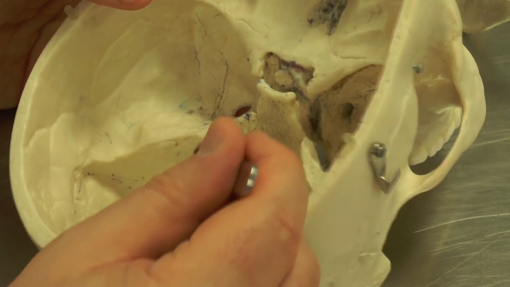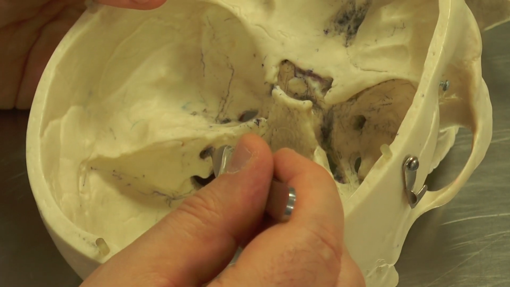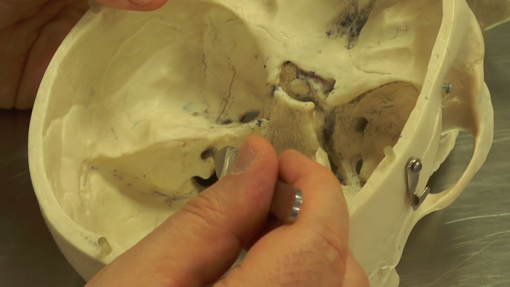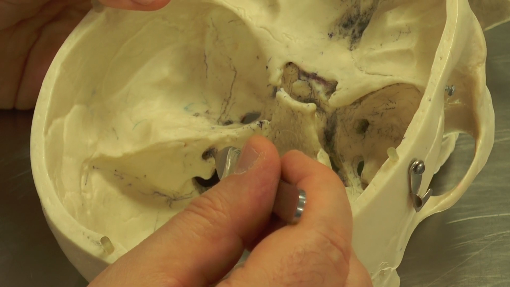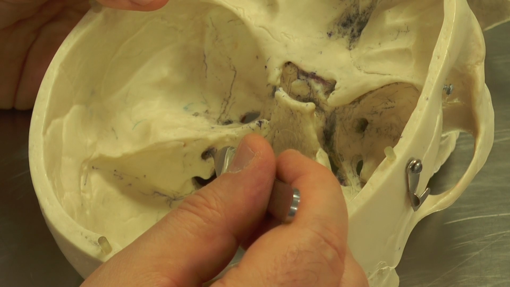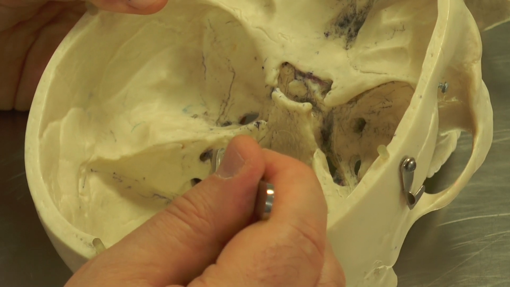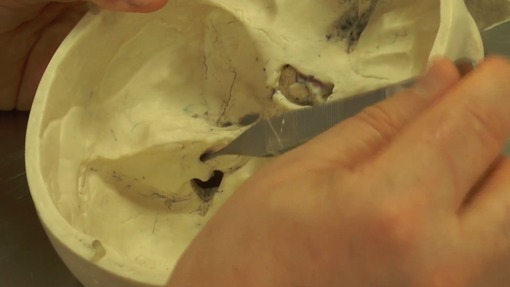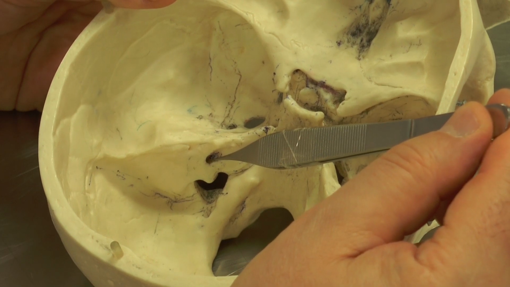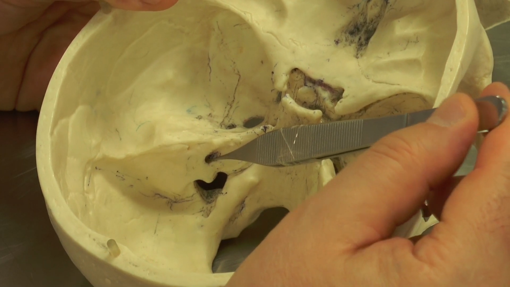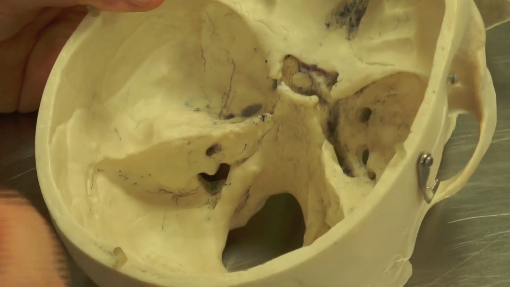Through the internal auditory meatus, we have the 7th cranial nerve and 8th cranial nerve, which is the facial and vestibulocochlear, and the labyrinthine artery passes through this internal auditory meatus, or internal acoustic meatus, or canal.